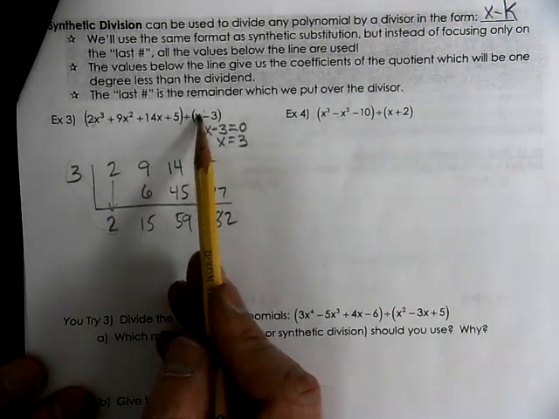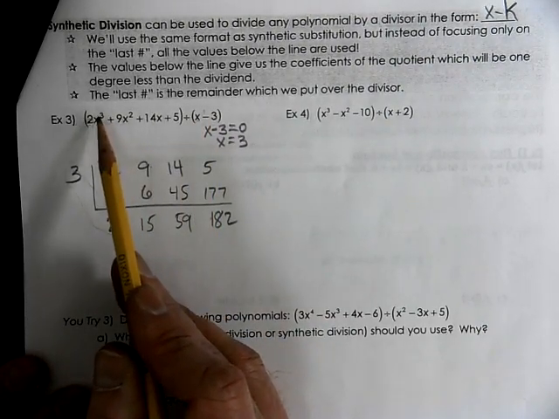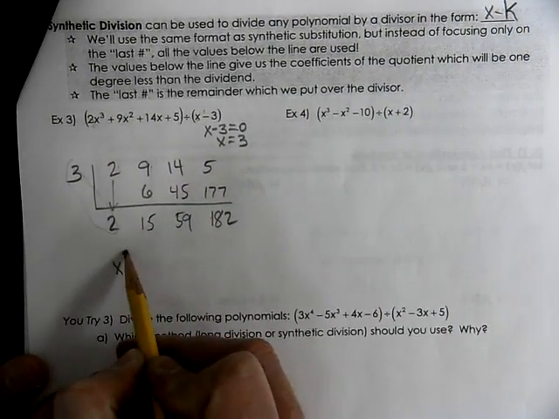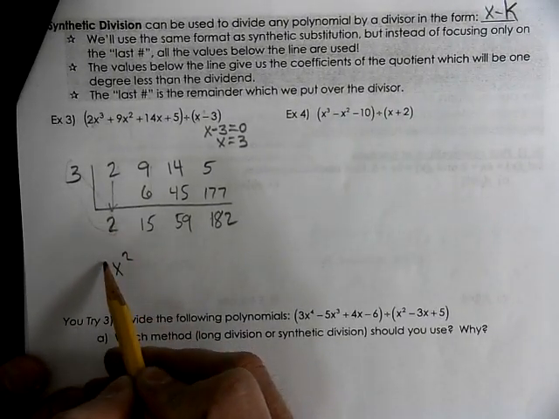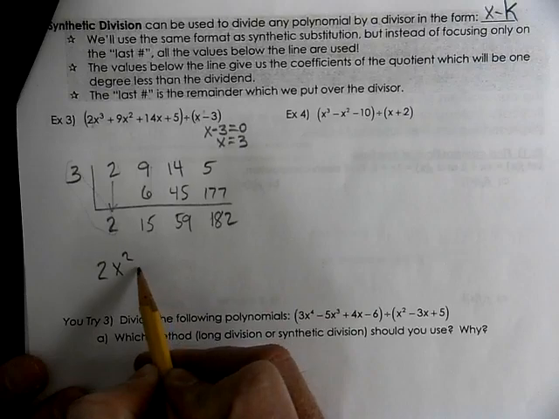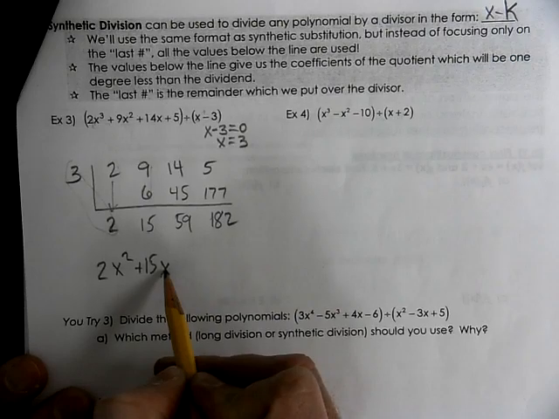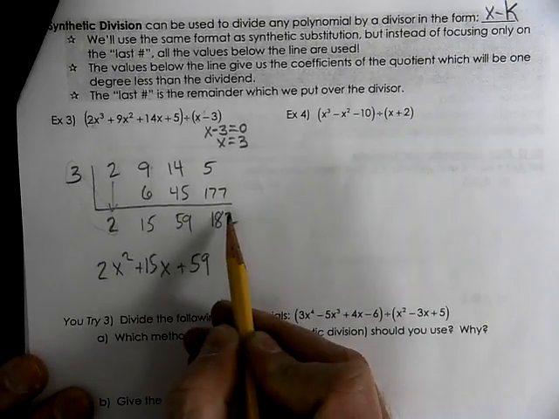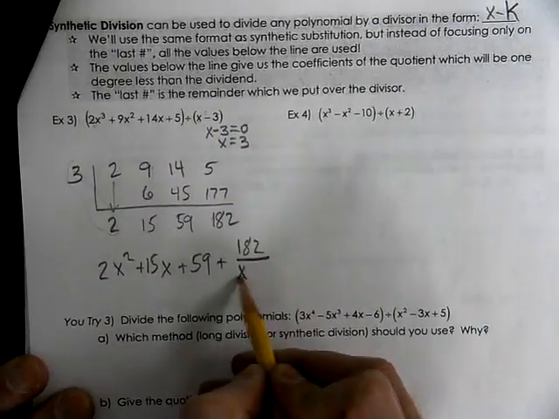Because we're dividing by x to the first power into x cubed, we're going to go 1 degree less. X cubed divided by x gives us x squared. This is our 2 that is going to be the coefficient in front of that x squared. The 15 is the coefficient in front of 1 degree less, which is x to the first power. And the 59 comes after that. And the 182 divided by x minus 3.